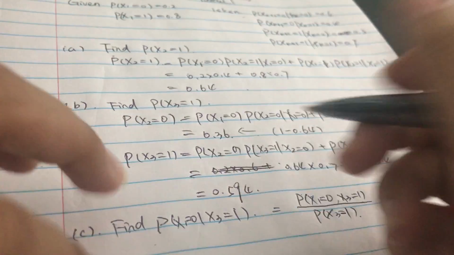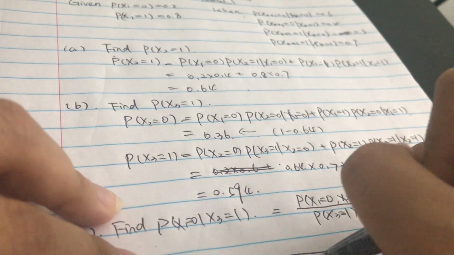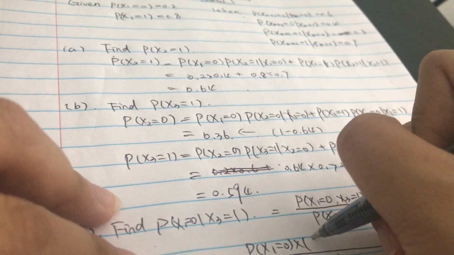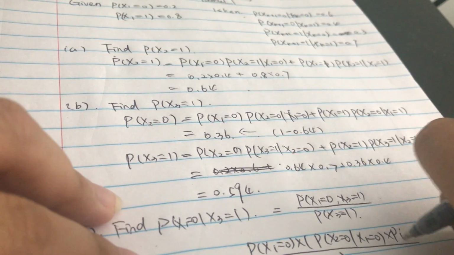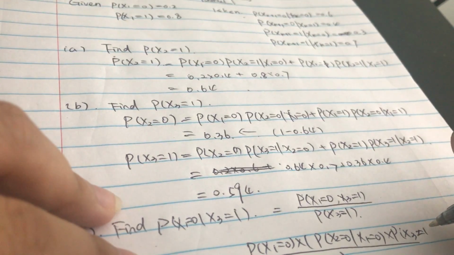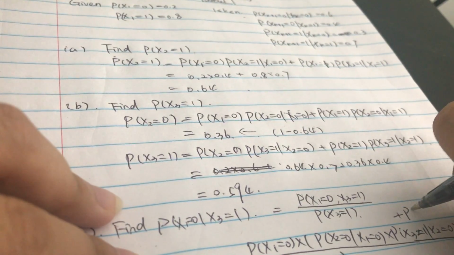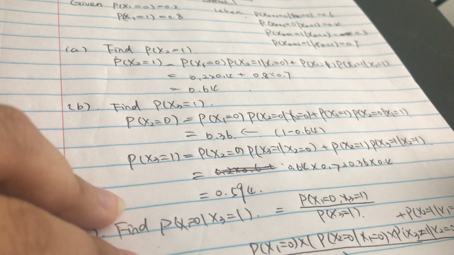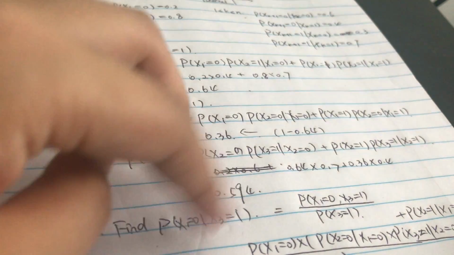So we have the formulation. We have two parts for this formulation.